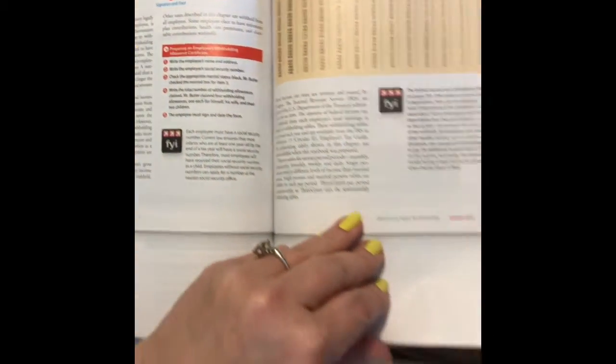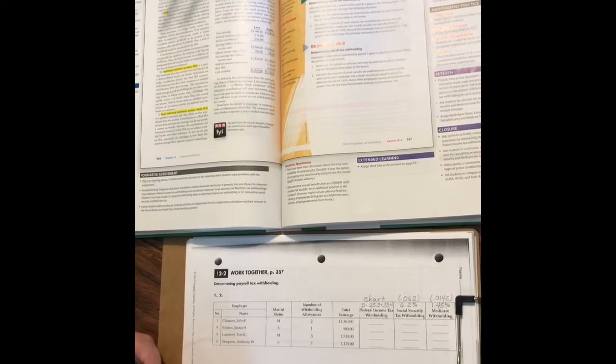So what we're going to do, we'll read the directions together. You are on page number 357 in your textbook, and today you're on page 315 in your workbook. Information taken from a semi-monthly payroll is given in the working papers.